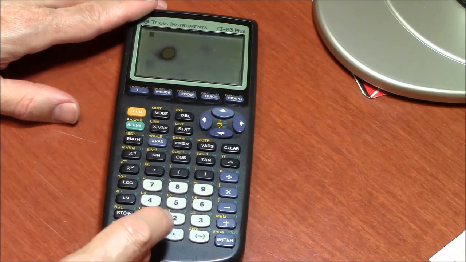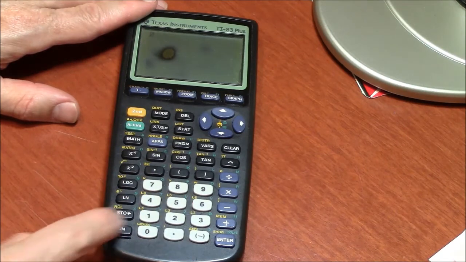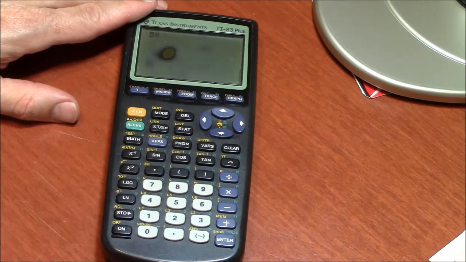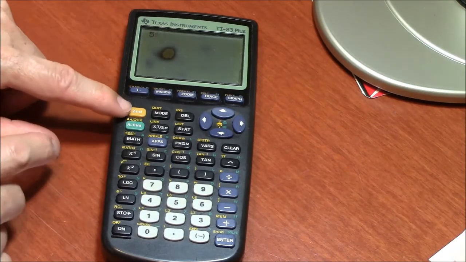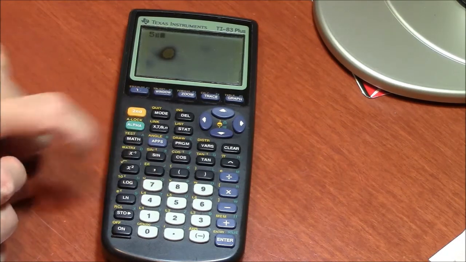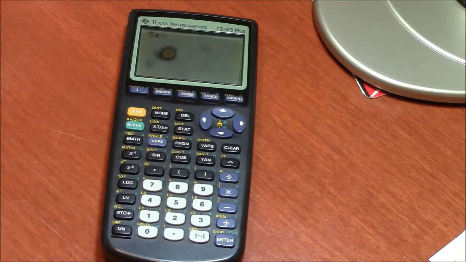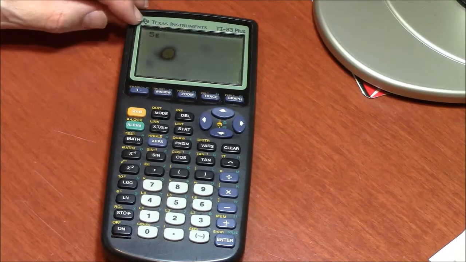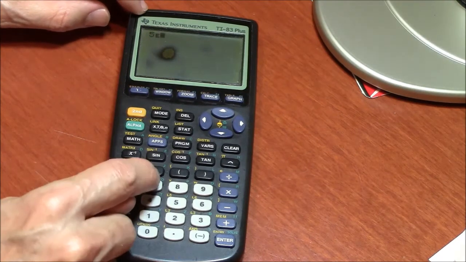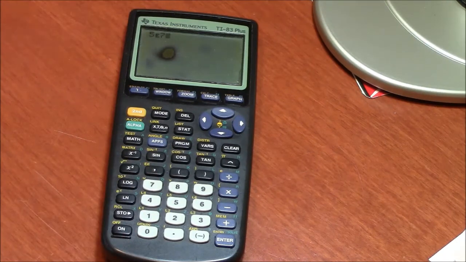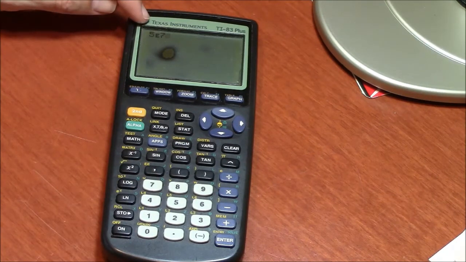Let me do a number. Let's do 5 times 10 to the 8th. I type 5, I then type second comma, and I get an E on the screen. It's asking for what's the exponent. That's what the E stands for. So if I want to do 5 times 10 to the 7th, 5e7 is 5 times 10 to the 7th.